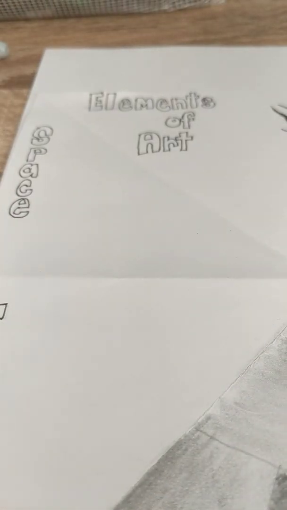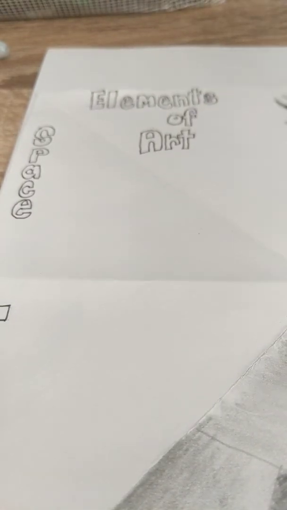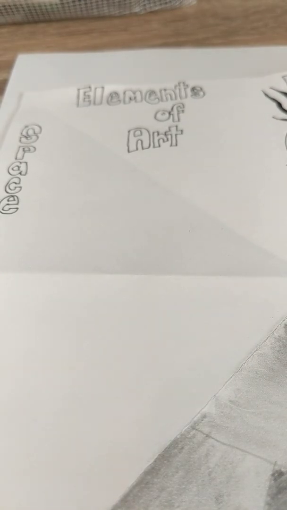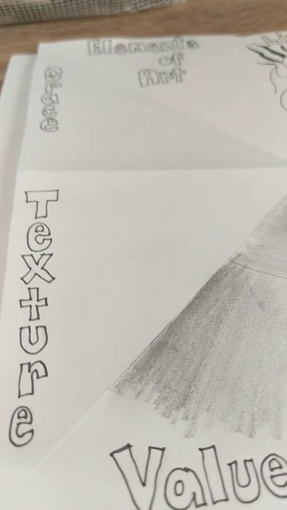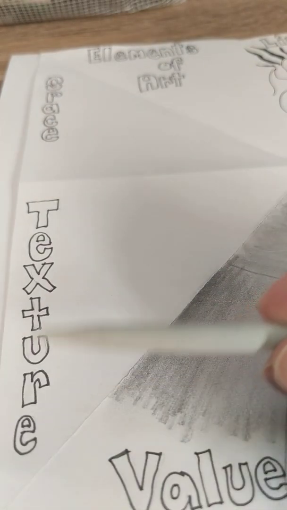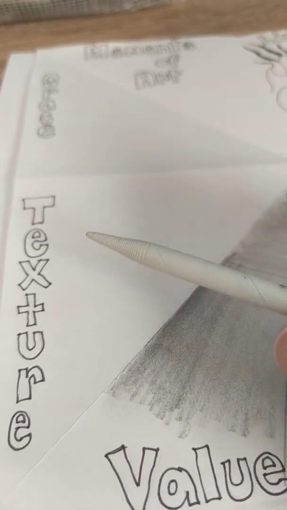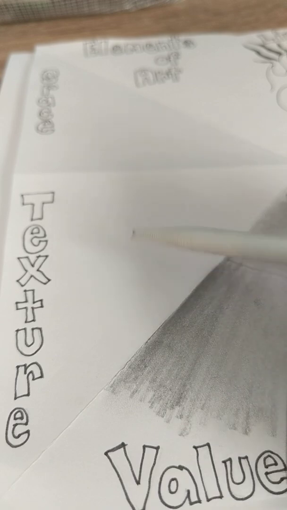In the texture section, you're going to learn how to draw. I'm going to show you 4 different textures. But before we begin, I'm going to show you a few tools that you could use to help you with shading your textures. The easiest thing is if you had at your disposal what is called a tortillon. It's like a blending stick.